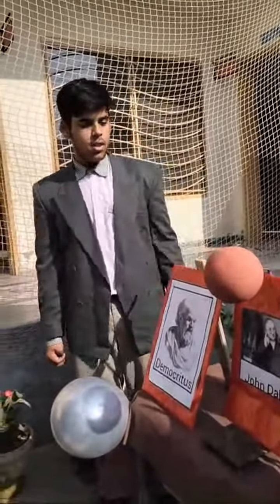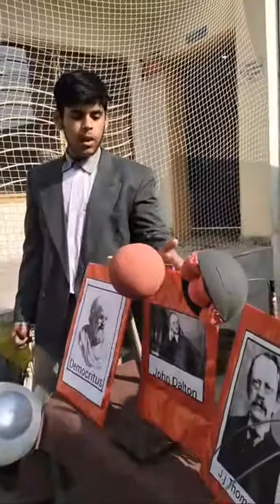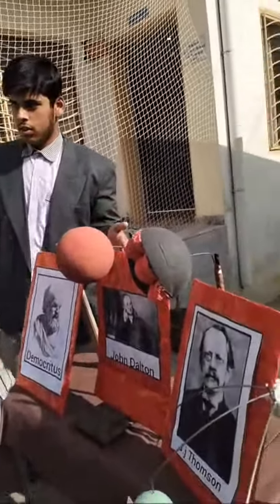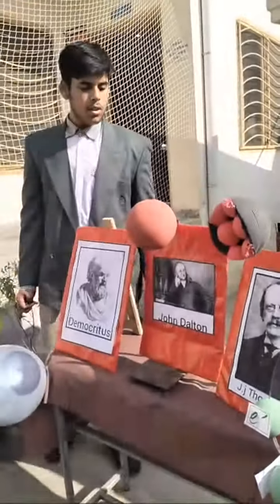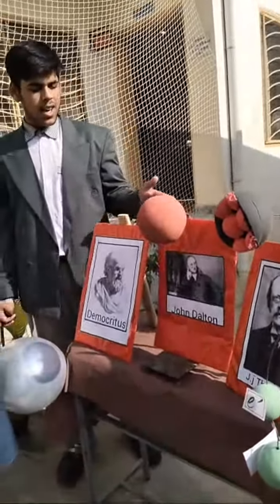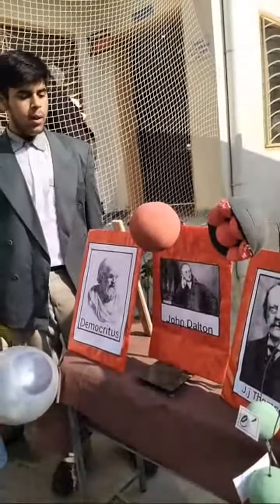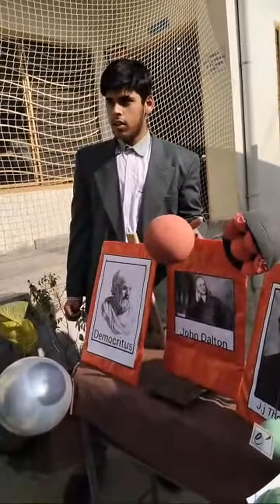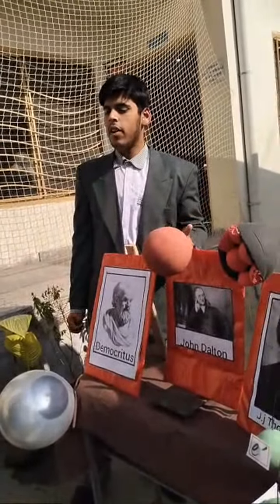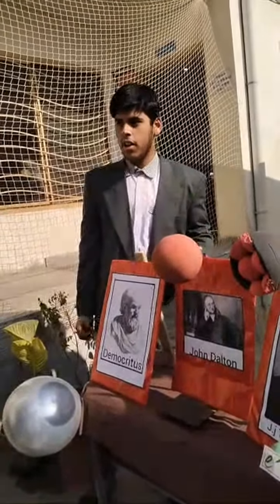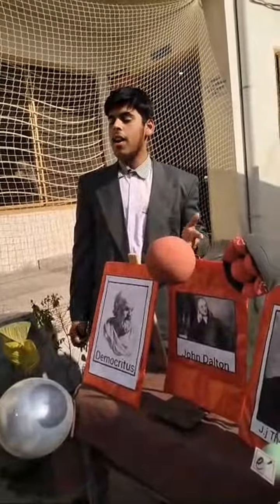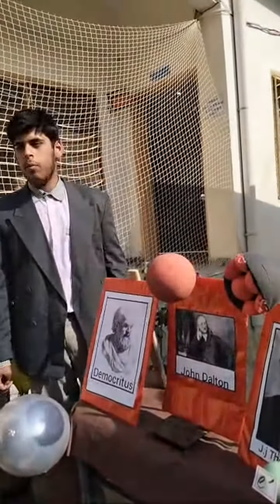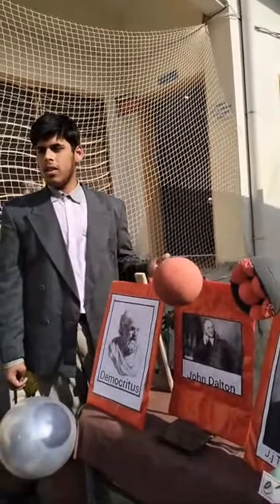The first scientist who proposed the first atomic theory was John Dalton. This is his atomic theory. He viewed atoms as tiny solid balls. He proposed that atoms are indivisible and indestructible. All atoms of an element are identical. All atoms of different elements have different weight and different chemical properties.